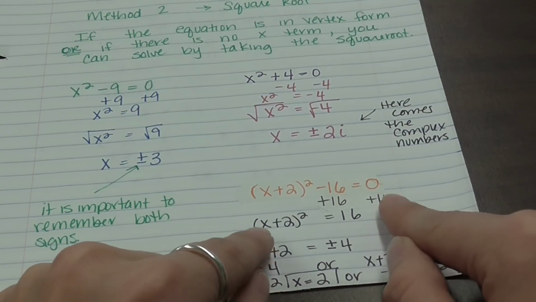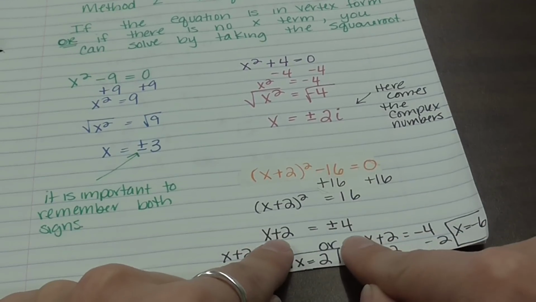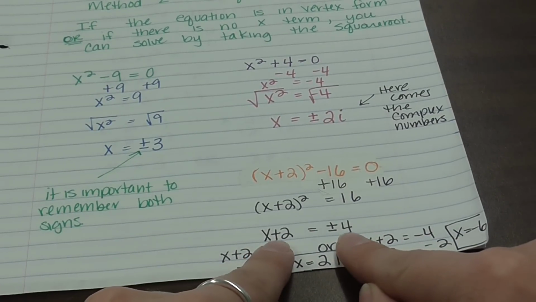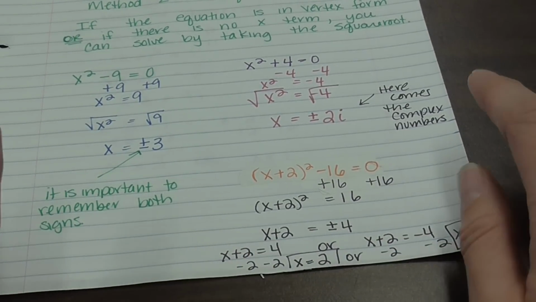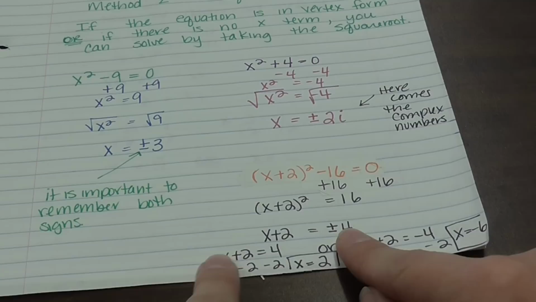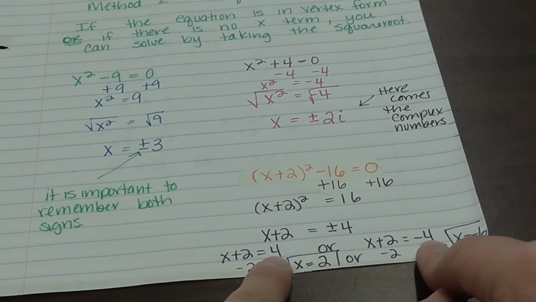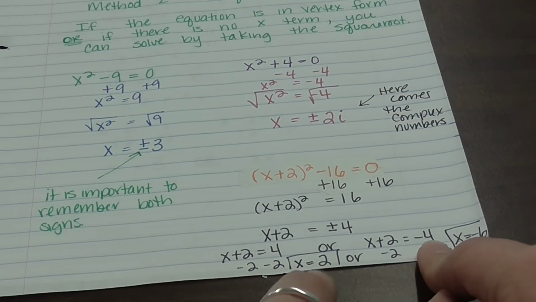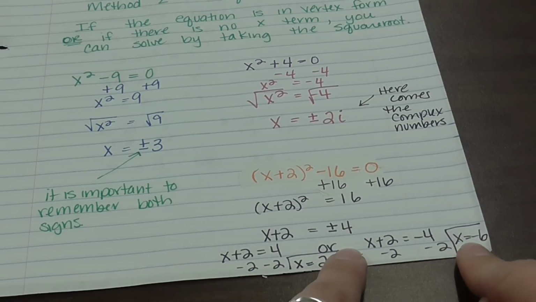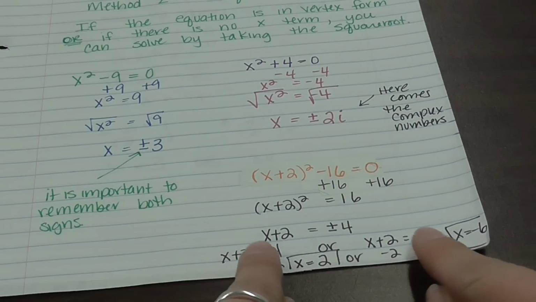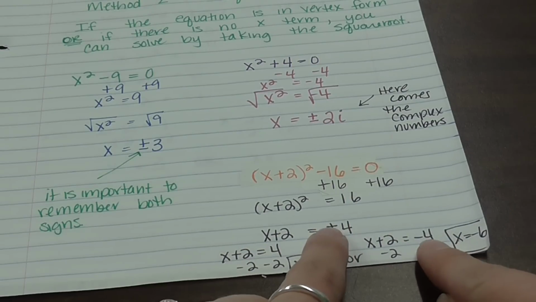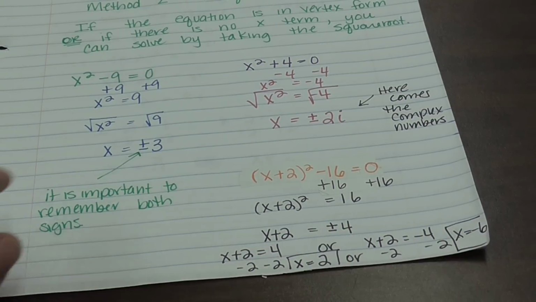To get rid of that squared, I take the square root of both sides, and that takes me down to x plus 2 equals plus or minus 4. This is the part where people often mess up, because what this means is that x plus 2 equals 4, or x plus 2 equals negative 4. So when I solve this, I get x equals 2. When I solve this one, I get x equals negative 6. So you've got to make sure to set it equal to both the positive and the negative 4 when you're solving this way.